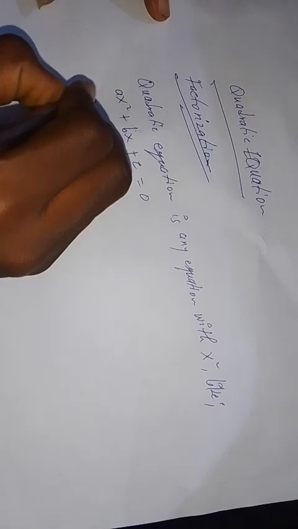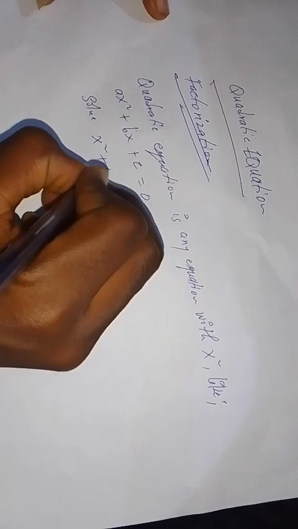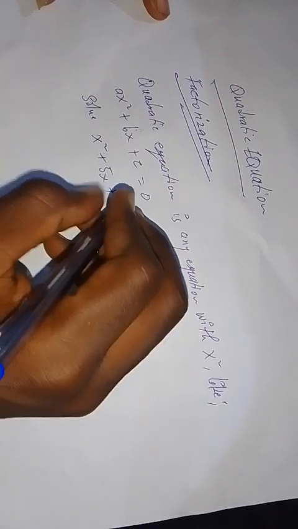With this, we solve it by breaking it into two different parts. So let's take this question and try our hands on it. Solve x squared plus 5x plus 6 equal to 0.